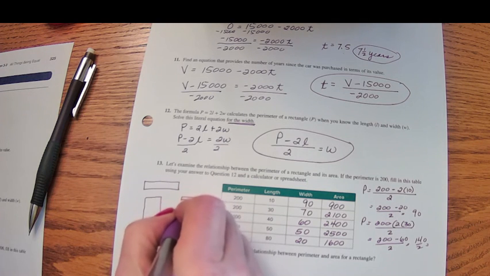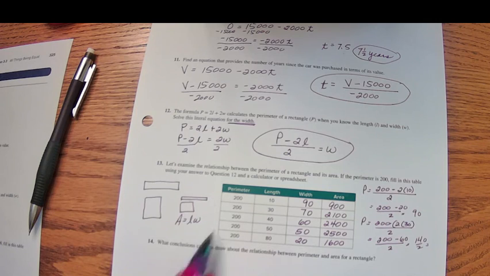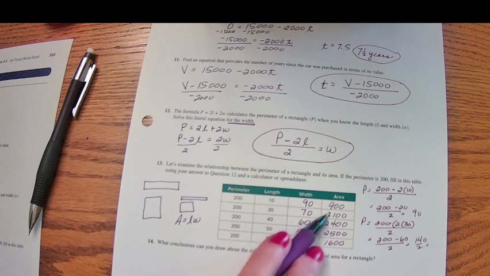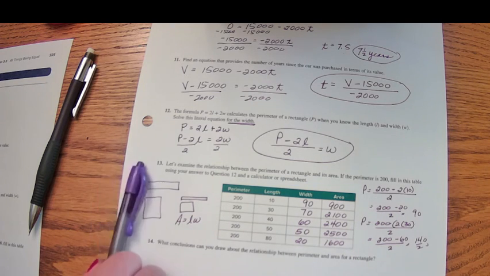So although these different rectangles, one would look like this, 10 by 90, and the other would look like that, 50 by 50, they have the same perimeter. But in this case, when length equals width, you have the largest area. In fact, it's much larger. So what conclusions can you draw? There are several, but at least observe that area can change dramatically, even though the perimeter, the distance around the outside, is the same. And it appears that the squares will have the largest area.